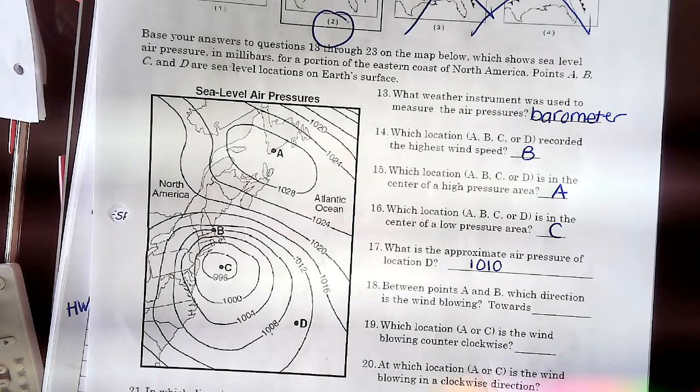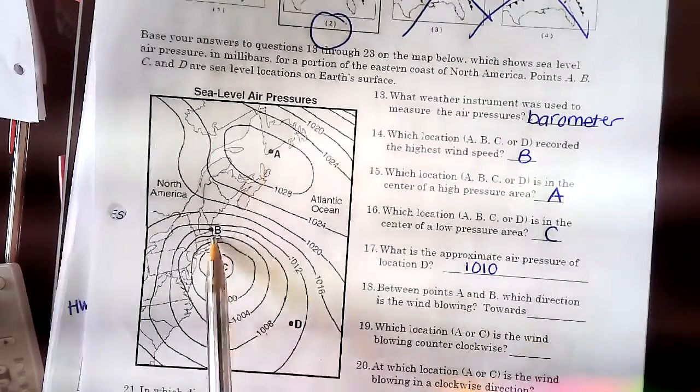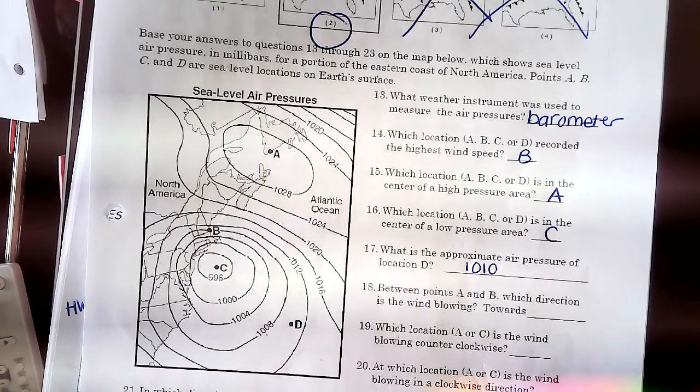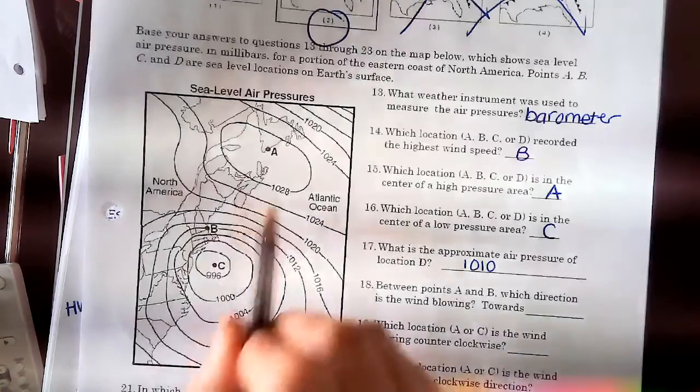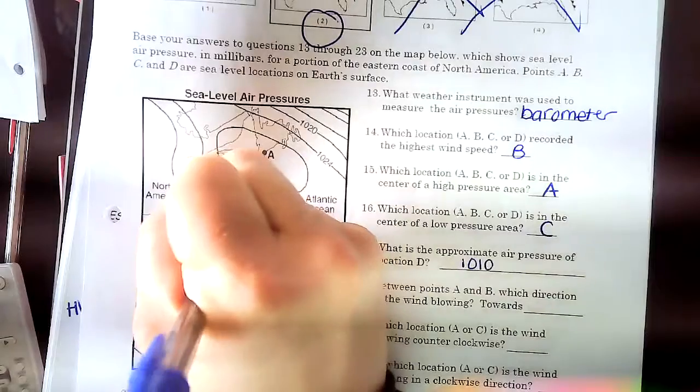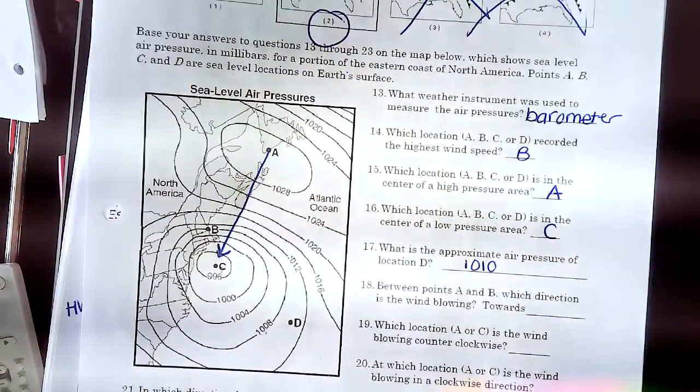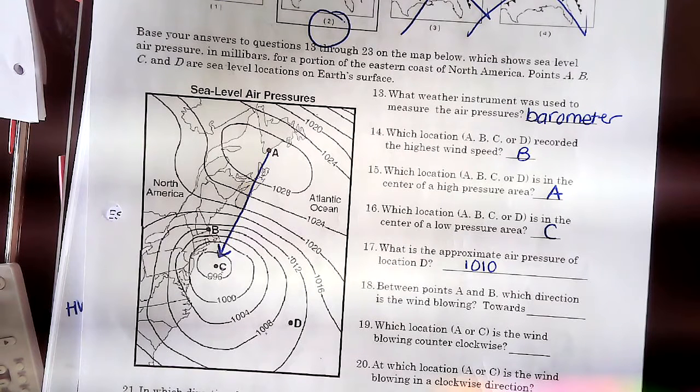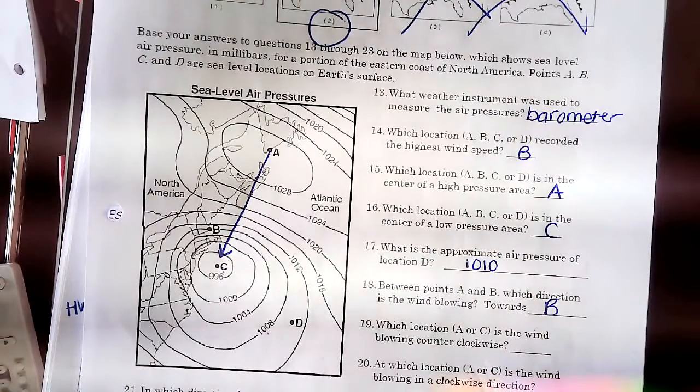Or 1011.999 and you could have gotten it right. 18, between points A and B. So from here to here, which way is the wind blowing towards? What do we know about which way wind's blowing if there's no little weather stations with the little sticks on them? What way does wind blow? From what to what? Always from high to low. So here's the higher pressure, here's the low pressure. The wind is going to be blowing like that. So from A to B it's going to be blowing towards B. You could answer south, it's not the ideal answer. You could just say it's blowing towards B. South would be okay, but they're really getting at that it's moving towards B.